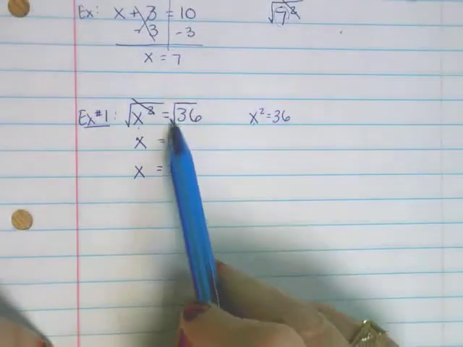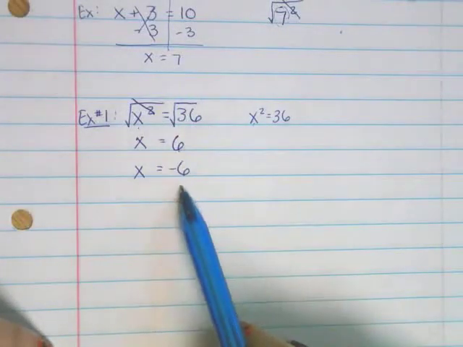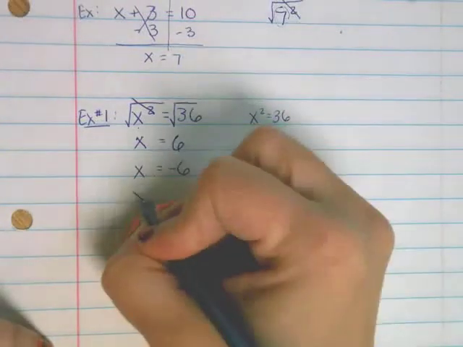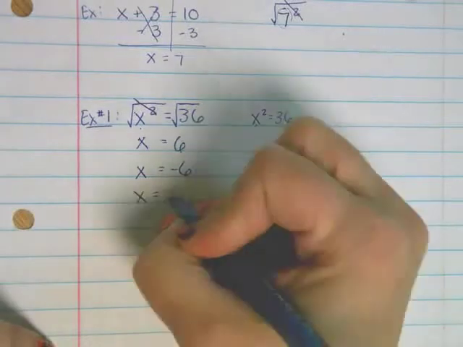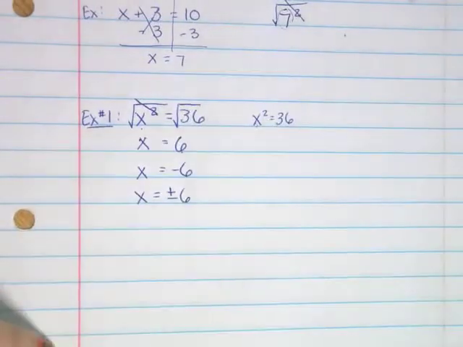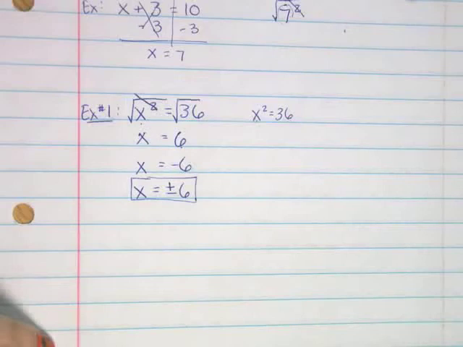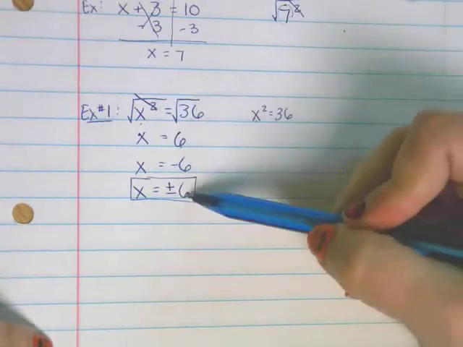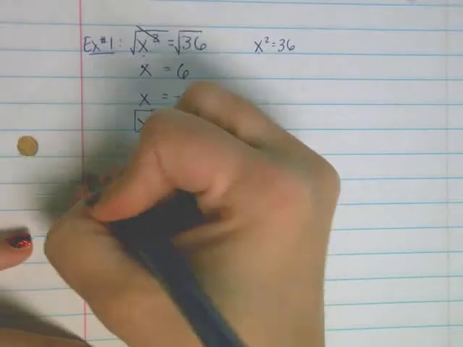So whenever we're taking the square root of something, we have to consider both the positive and the negative version might be a solution. So here's the notation that we'll use for this one. When it could be a positive 6 or a negative 6, we do this symbol, plus or minus 6, and that would be the solution. So you don't have to do both of these steps anymore. Whenever you're taking the square root, you get the number, and you could say it could be plus or minus. So let's do one more quick one like that.